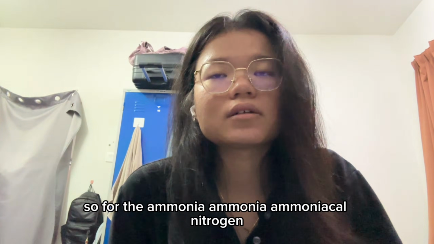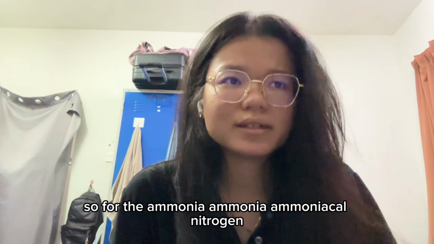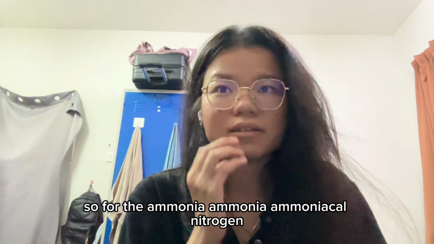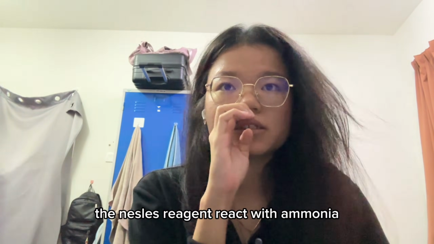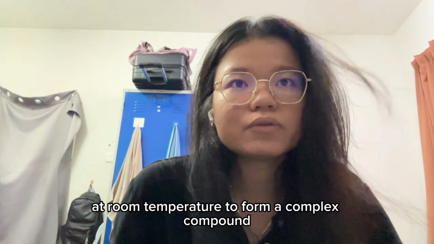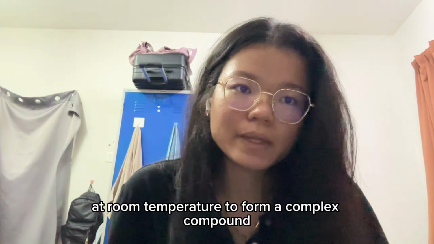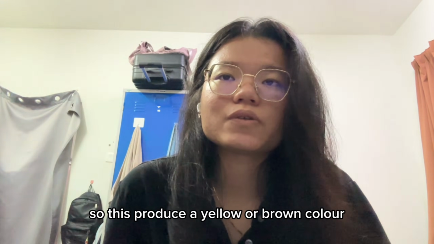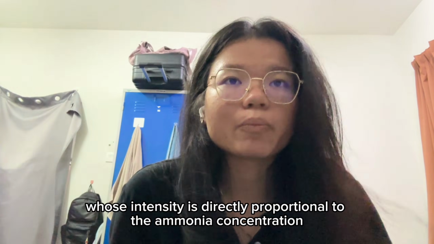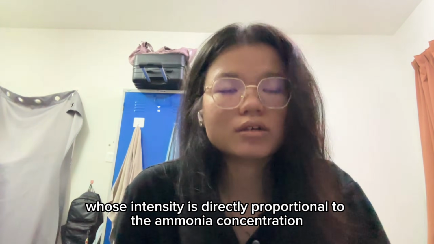So for the ammoniacal nitrogen, the Nessler's reagent reacts with ammonia at room temperature to form a complex compound. So this produces a yellow or brown color whose intensity is directly proportional to the ammonia concentration.